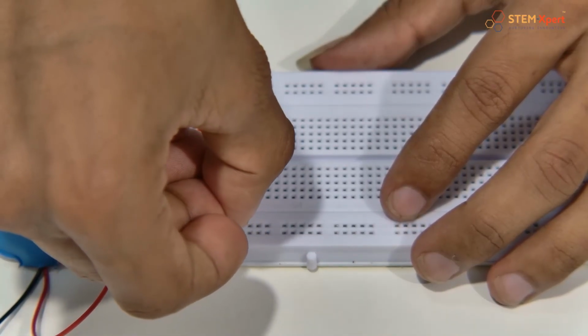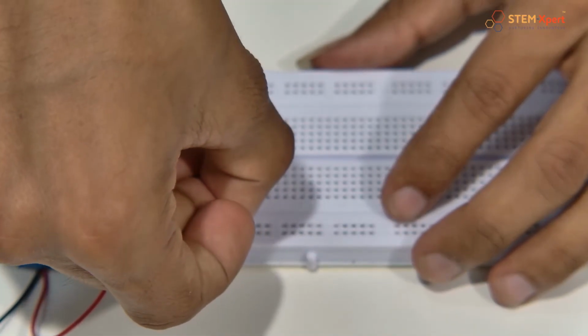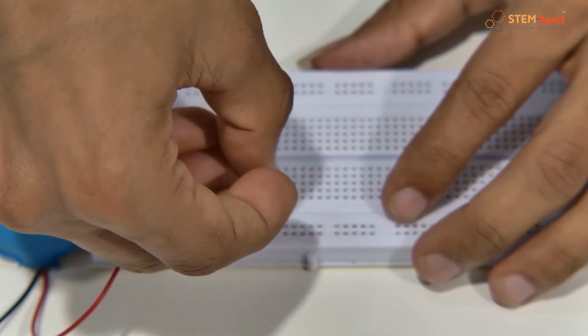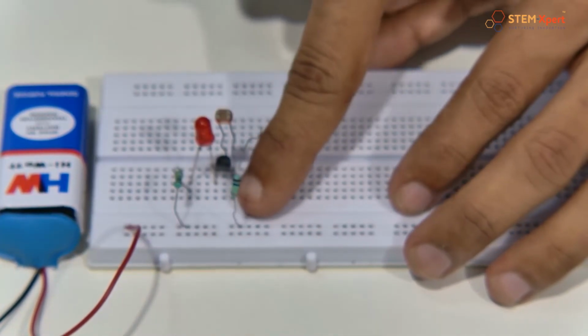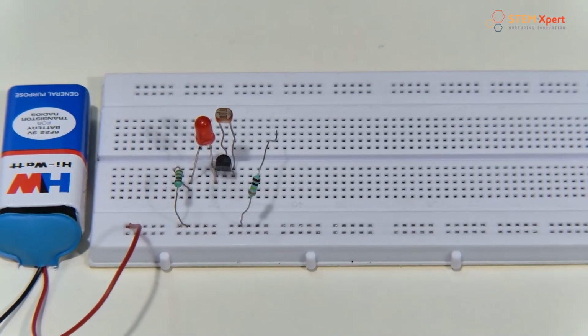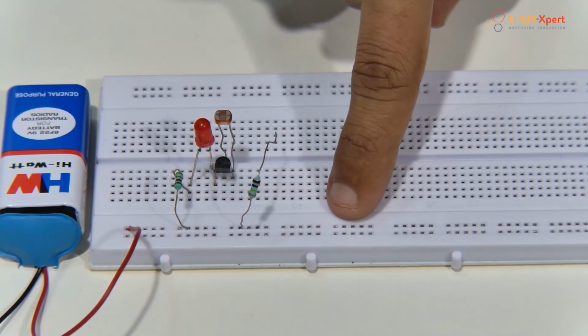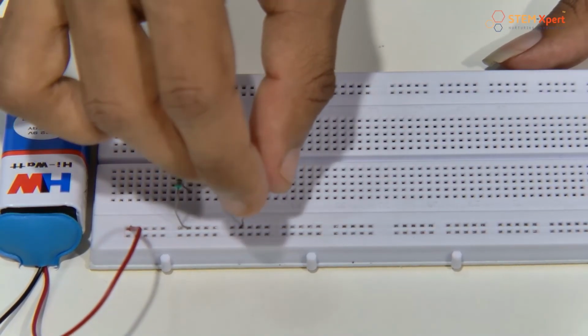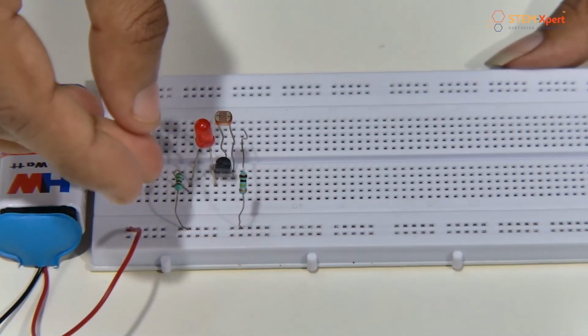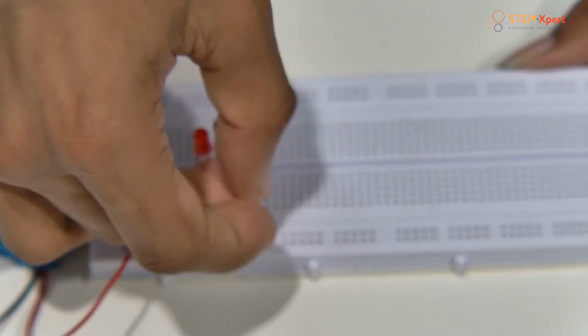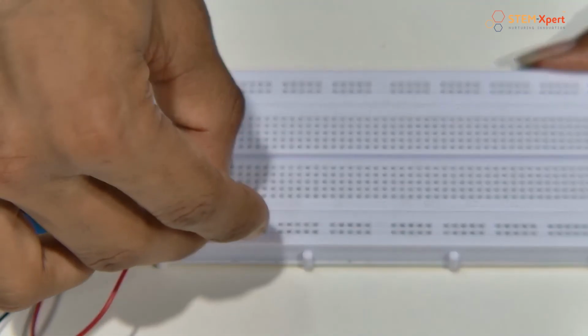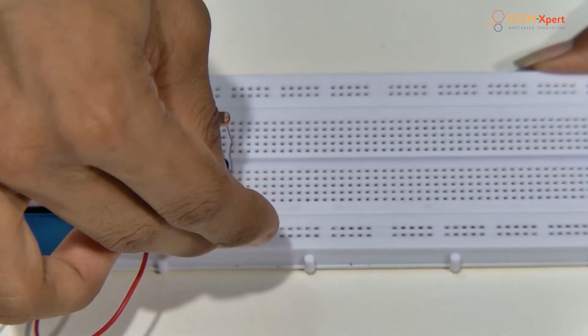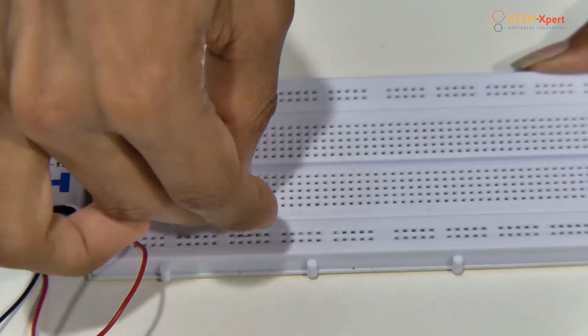Also we need to take the 100K connection from the positive of the battery, because we know that each and every point will act as positive and I can get the positive simply from these points. So here I am going to connect my 100K resistor along with one point of our breadboard, and then I am going to connect it along with the base terminal of our transistor like this.